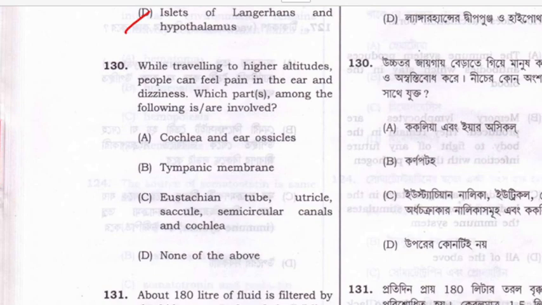While traveling to higher altitudes, people can feel pain in the ear and dizziness. Which part or parts among the following are involved? Cochlea, or ear vesicles, tympanic membrane, eustachian tube, utricle, saccule, semicircular canals and cochlea, or none of the above.